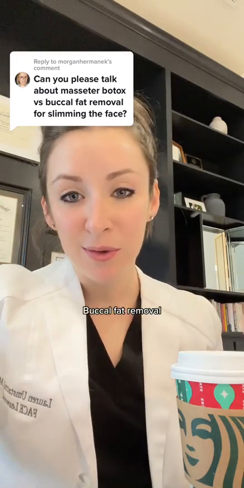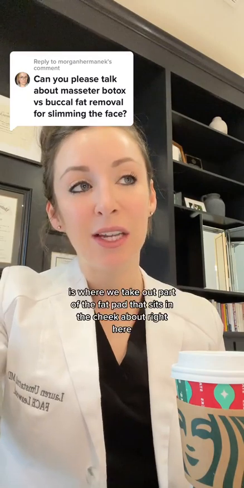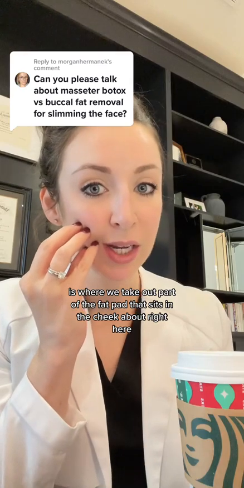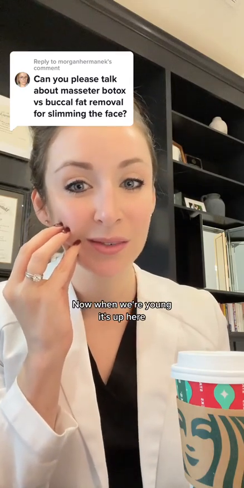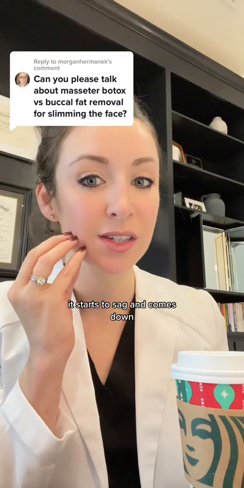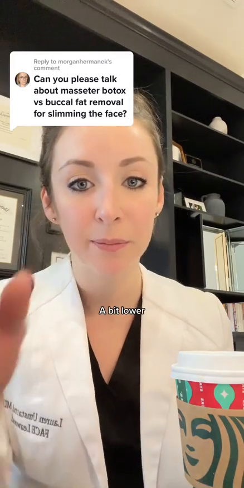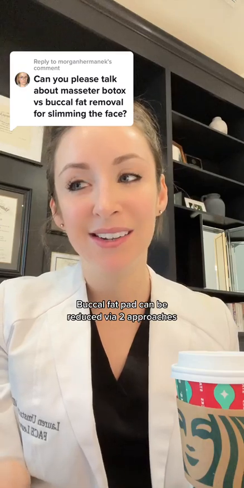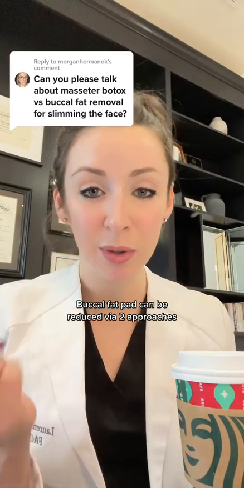Buccal fat removal, on the other hand, is where we take out part of the fat pad that sits in the cheek about right here. Now, when we're young, it's up here. When we get older, it starts to sag and comes down a bit lower. Buccal fat pad can be reduced via two approaches.